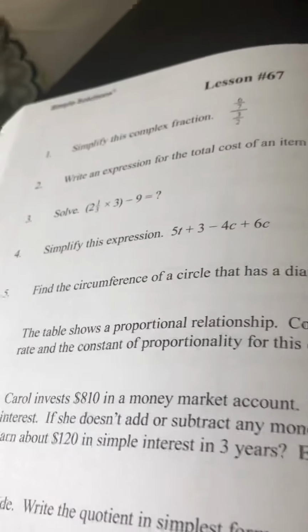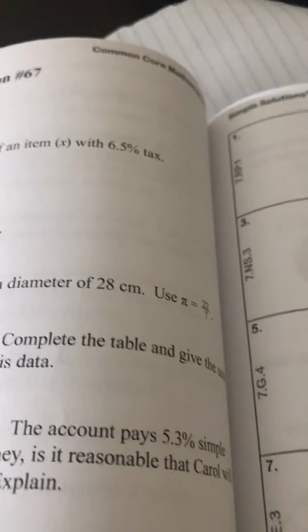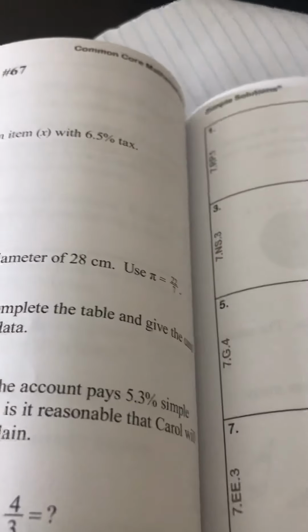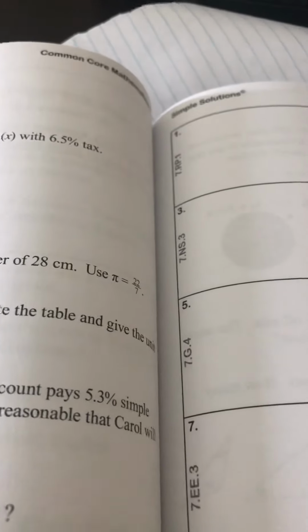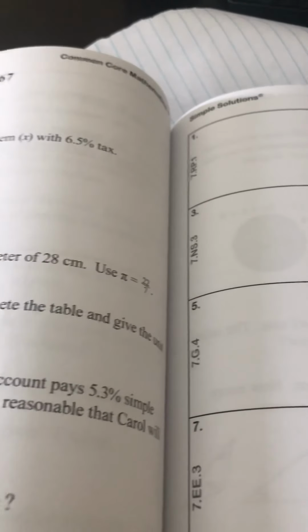Alright, so now I'm on lesson 67. We're going to do number 5. It says find the circumference of a circle that has a diameter of 28 centimeters. It says use 22 over 7 for pi, which is the same as 3.14. So I just used 3.14.